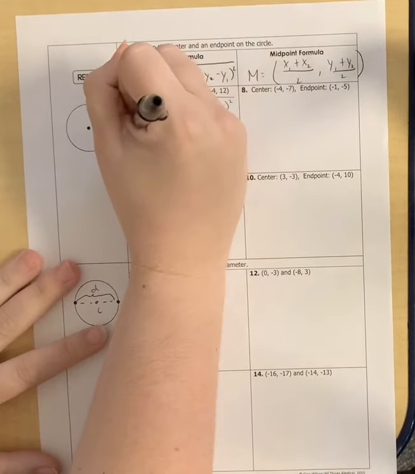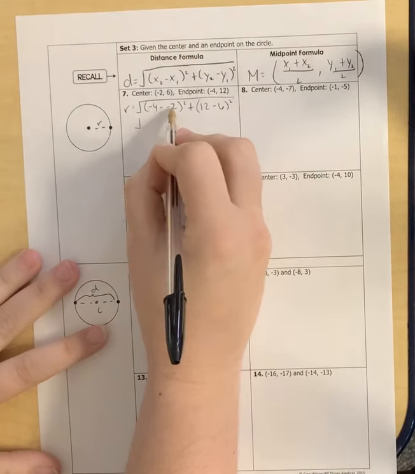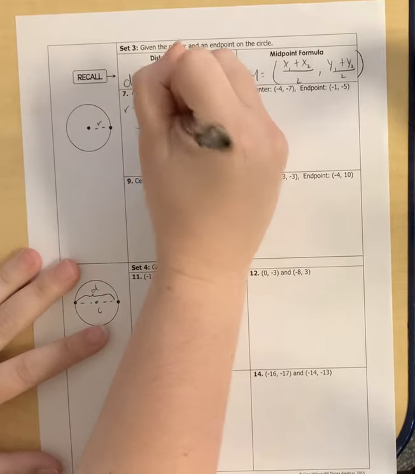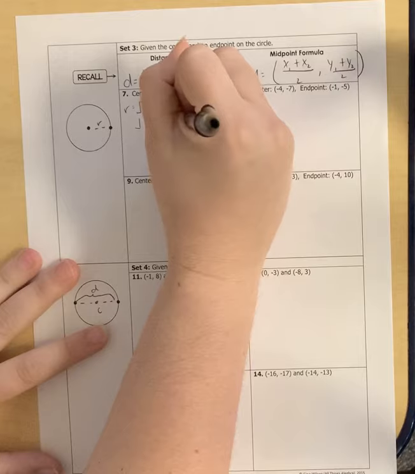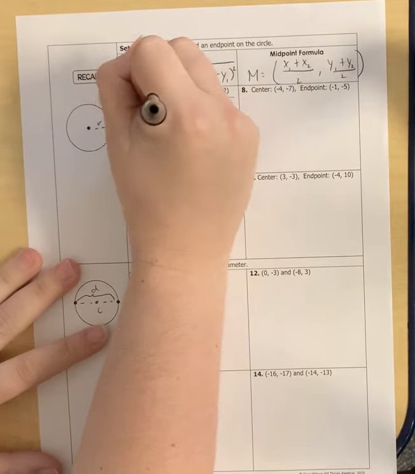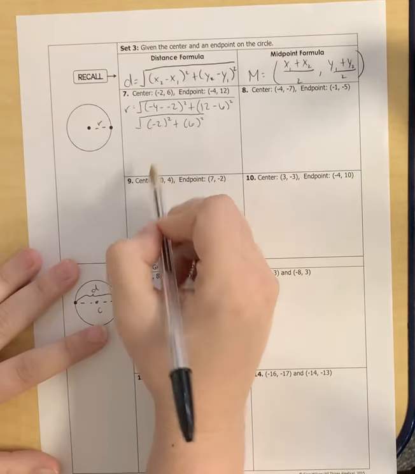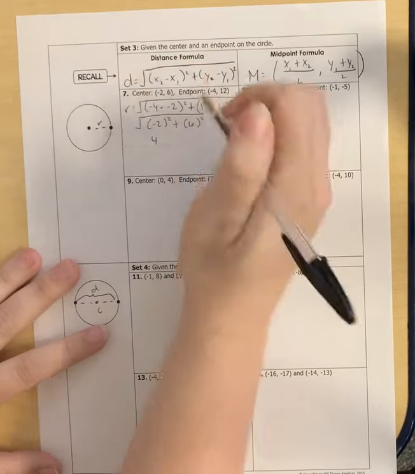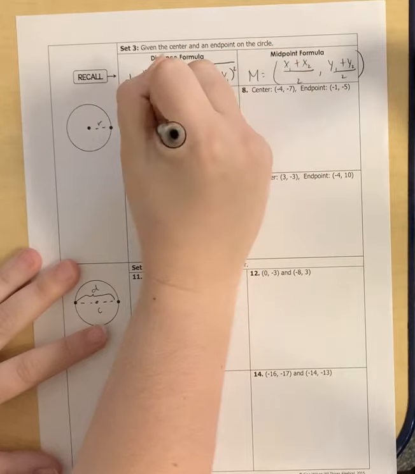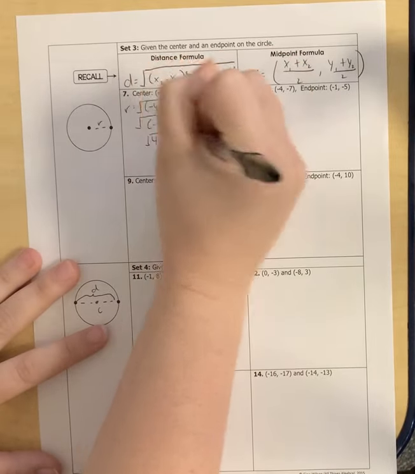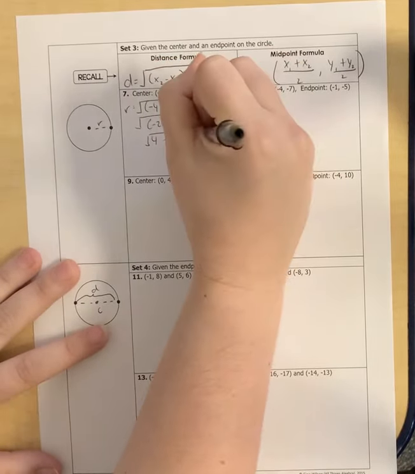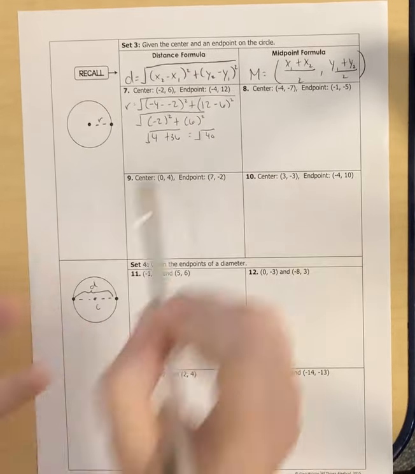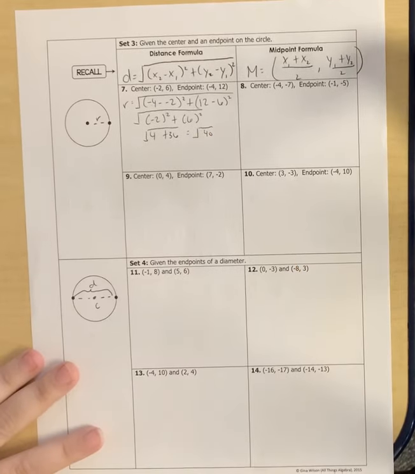Okay, so then that is going to equal, well, -4 minus -2 is -4 plus 2, which is -2 squared, plus 12 minus 6 is 6 squared. Okay, so -2 squared is 4, and 6 squared is 36. 4 plus 36 is 40, so we have the square root of 40, which we can actually just leave like that. That is our radius, the square root of 40, okay?